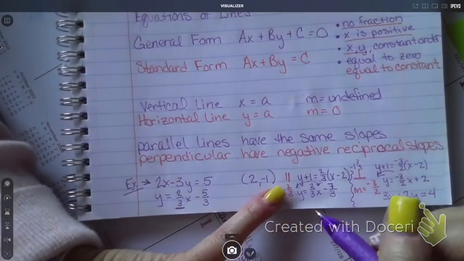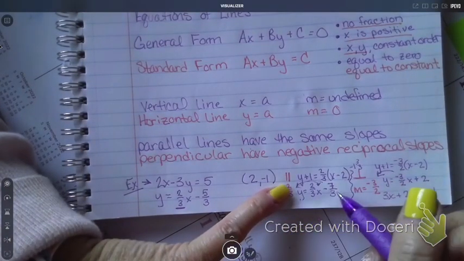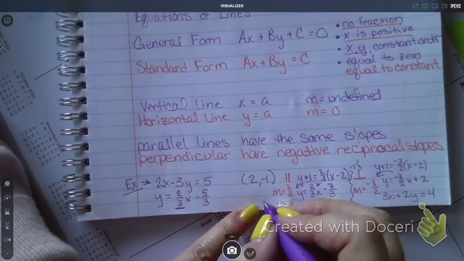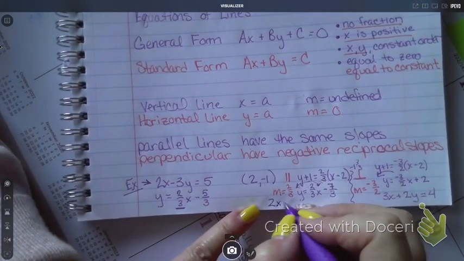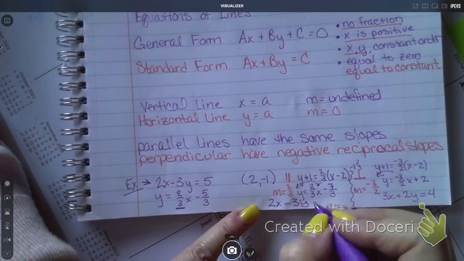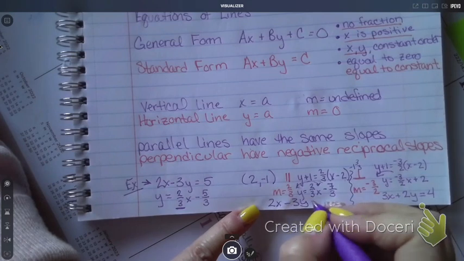Okay, so now what do I multiply everything by? 3. So I get 2x minus 3y equals 7.